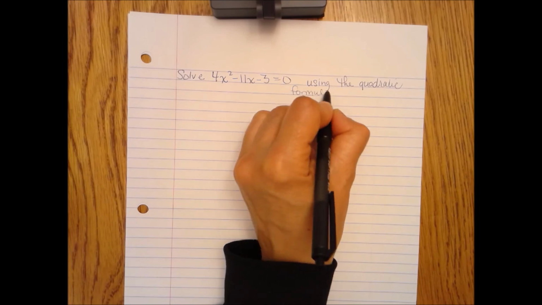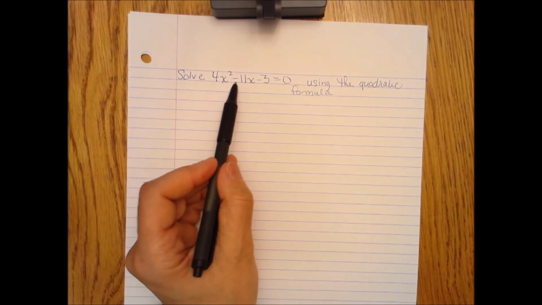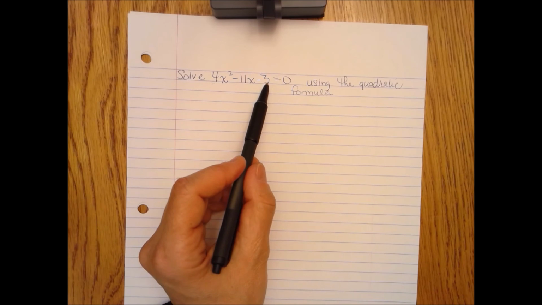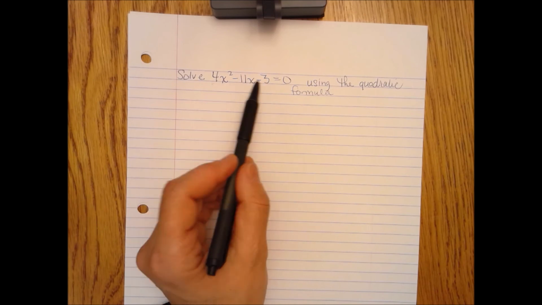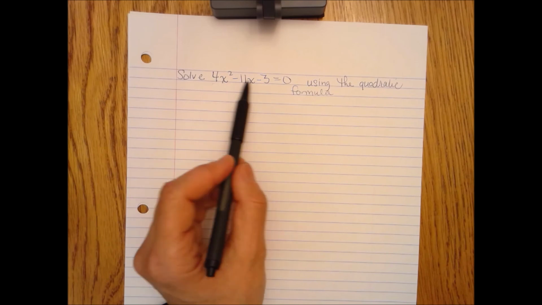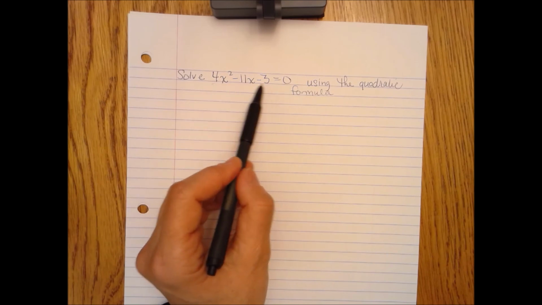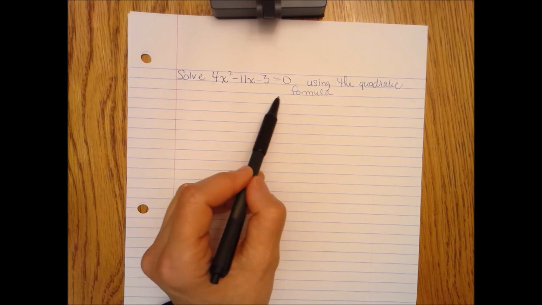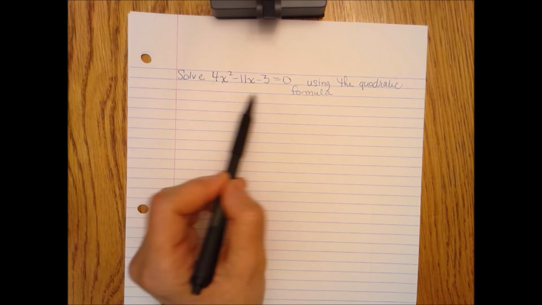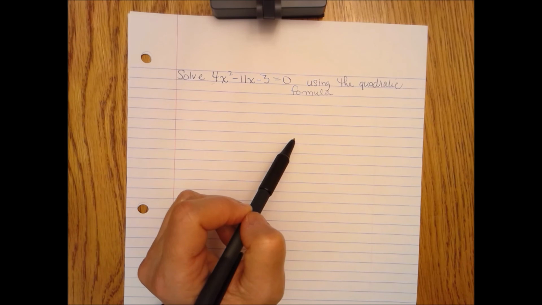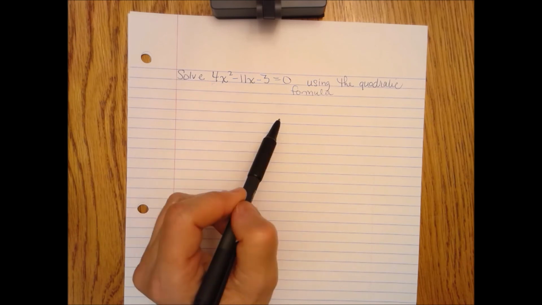I want to point something out here. If there's a common factor to all of these numbers, go ahead and divide out by it. You will still have an equation with lower numbers and a 0 on the other side. With 4, 11, and 3, we don't have anything.